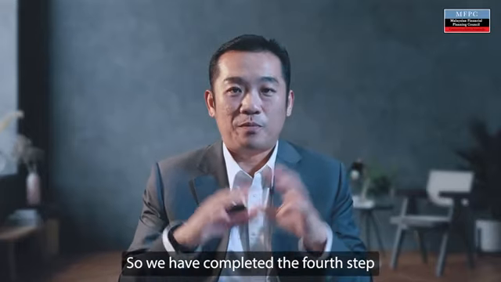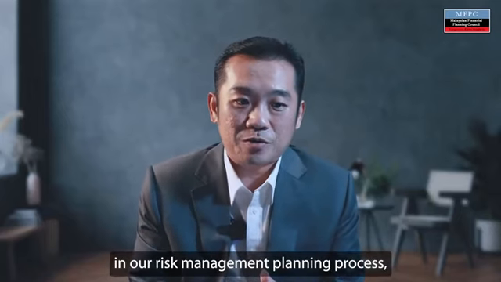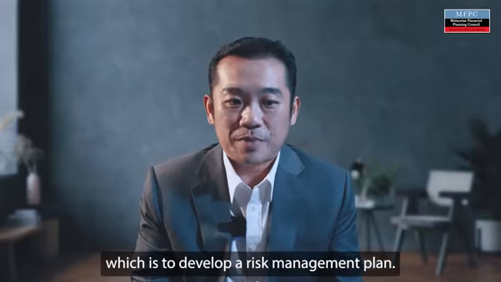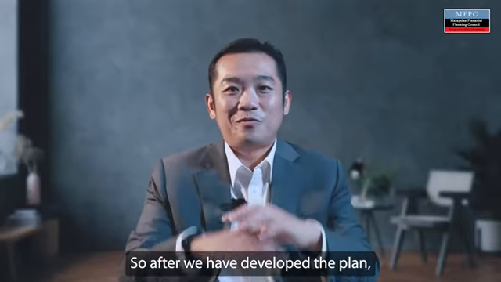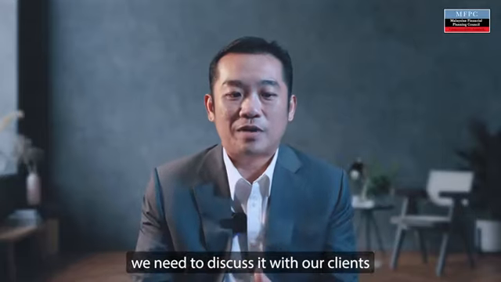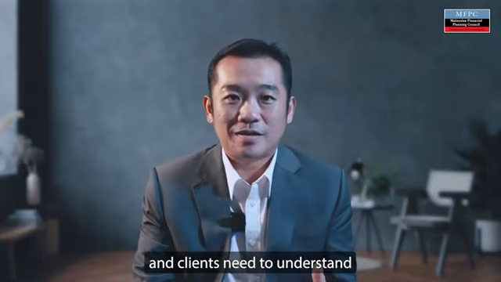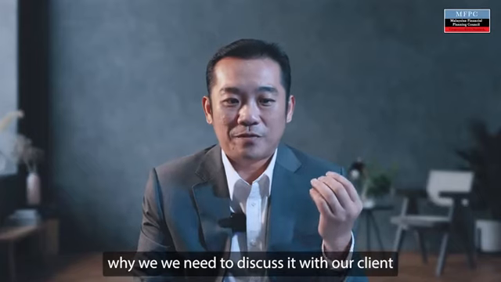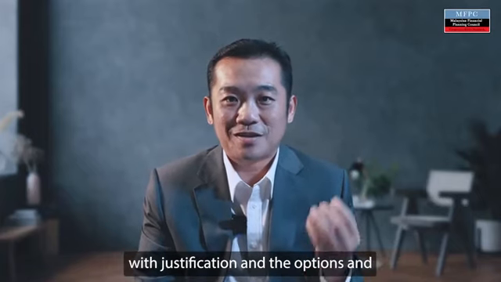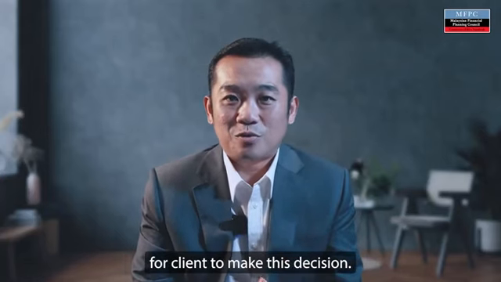So we have completed the 4th step in the risk management planning process, which is to develop a risk management plan. So after we have developed the plan, we need to discuss it with our clients. And clients need to understand why we need to discuss it with our client, with justification and the options, and for the client to make a decision.